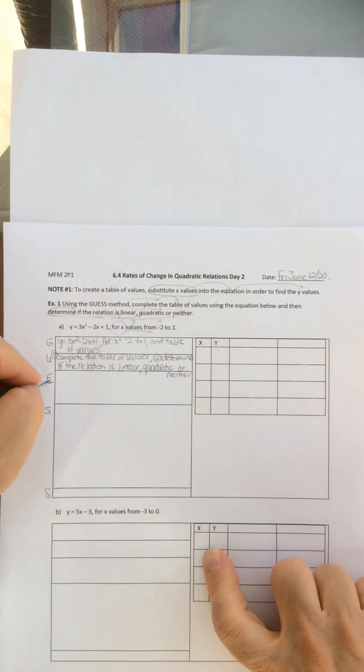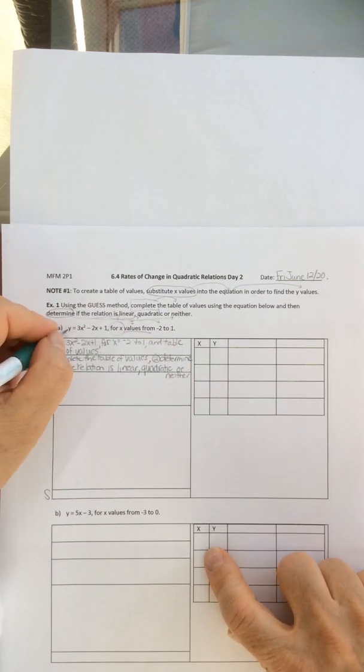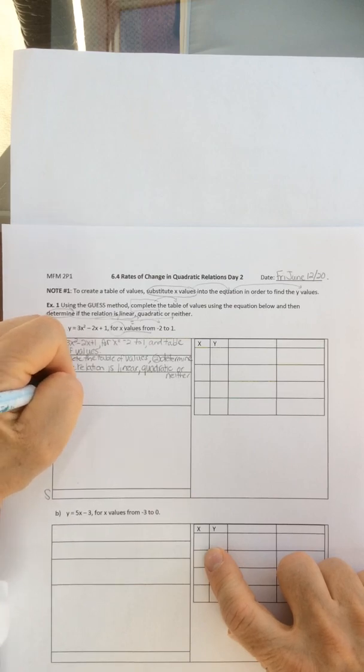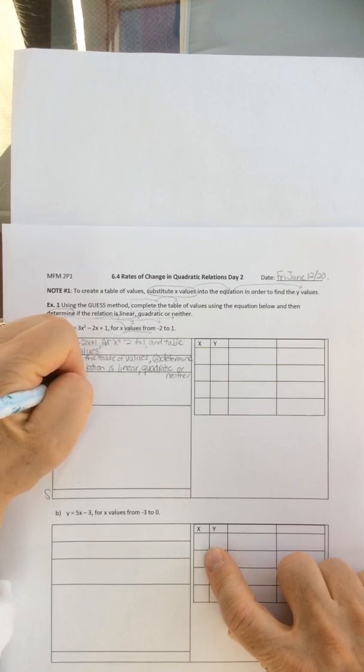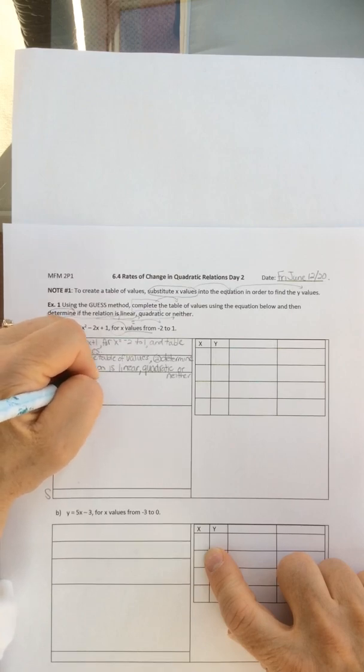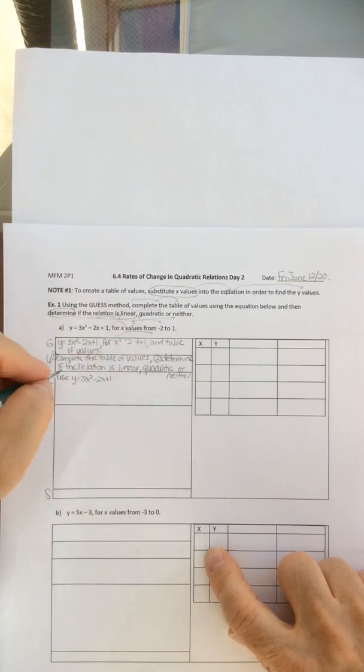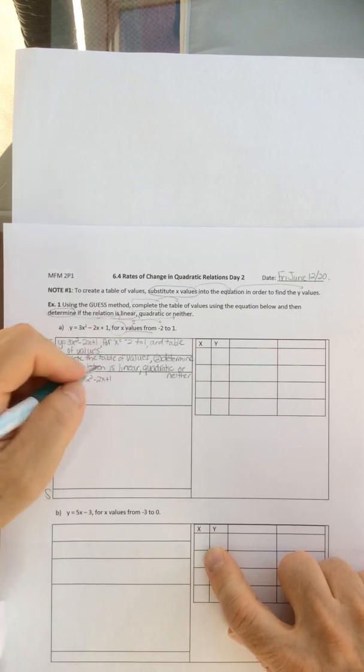Now the equation here is y equals 3x squared minus 2x plus 1, and that would be basically step number 1. But you're also going to have to look at this part here.